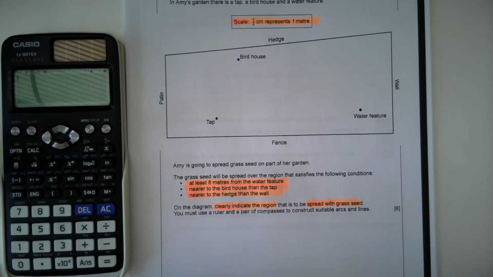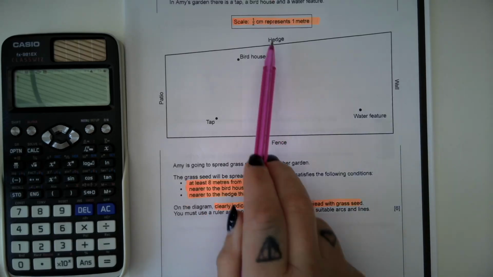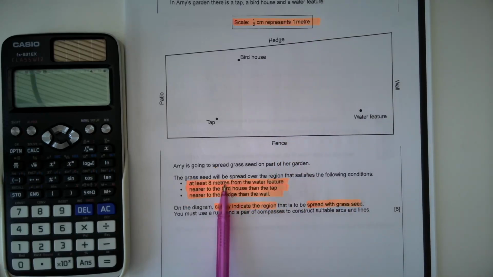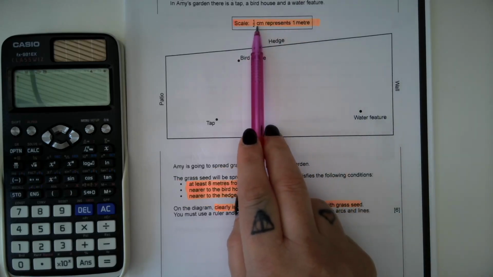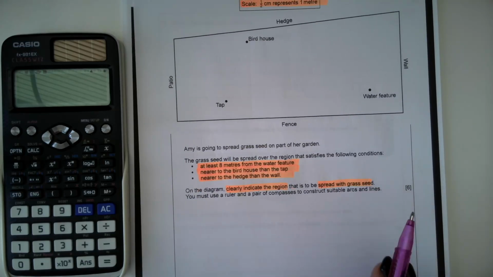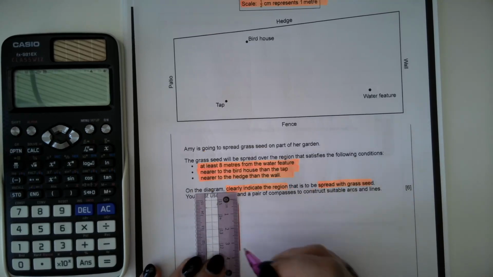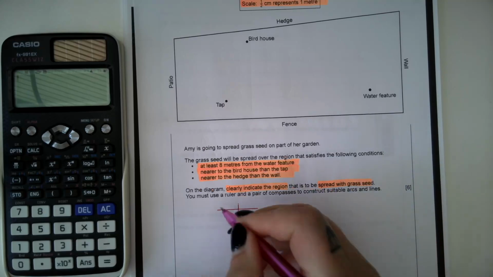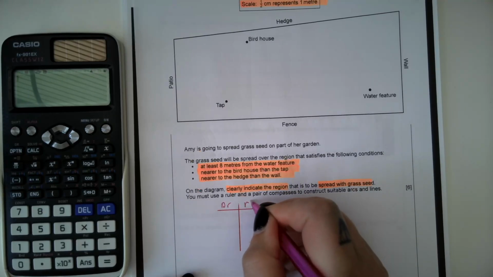It slips anyway. So this scale means we're going to have to convert some measurements. The only measurement given is 8 meters from the water feature. Okay, so 1 meter is half a centimetre. So 8 meters. Do a little bit of a proportion table. We know I like those. So this is on the drawing. This is in real life.